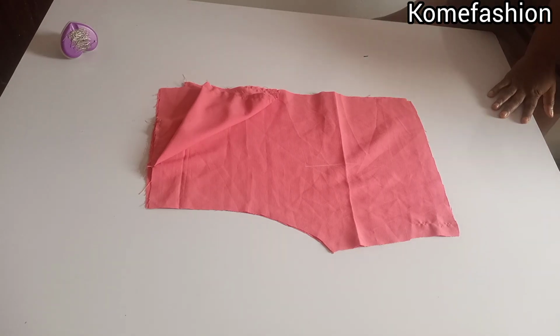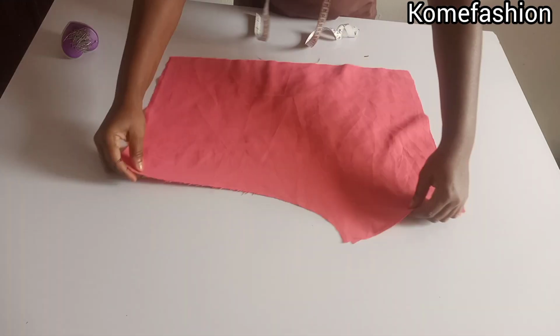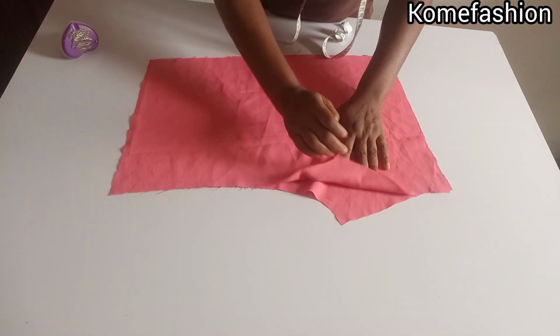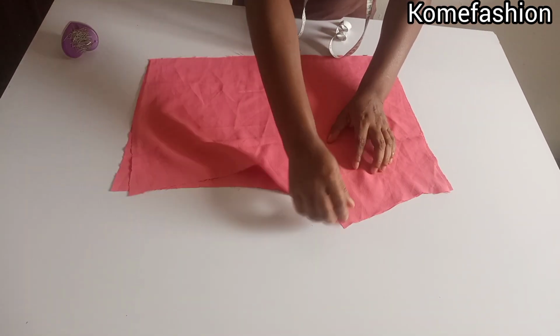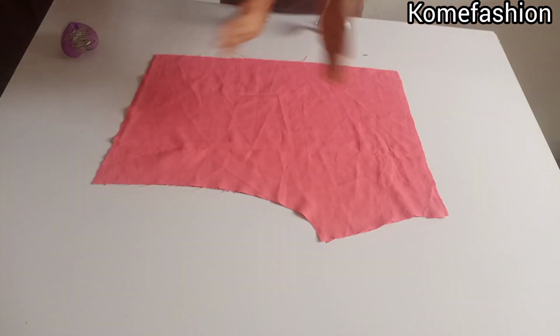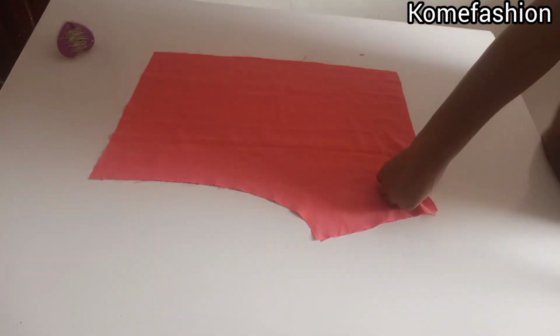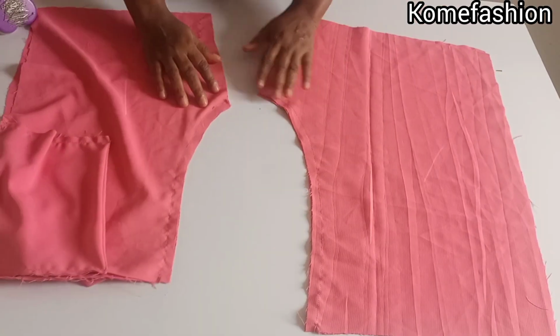We'll do the same thing for the back pattern. So I will bring the back pattern for us. You can see the two pieces of the back. We will be joining it from the waistline. Make sure that you are joining right side facing right side. After joining it that way, you bring the front and back together.